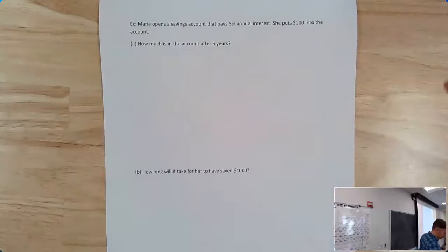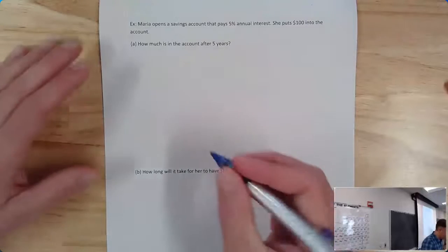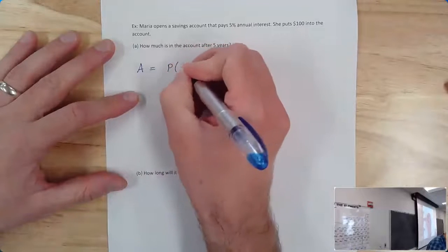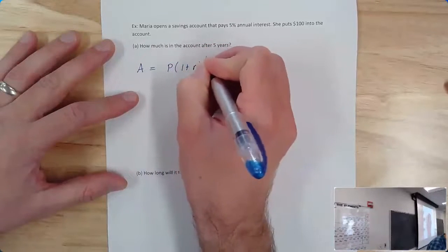Maria opens a savings account that pays 5% annual interest. She puts $100 into the account. How much is in the account after 5 years? So we could do every year, but we know that using our interest formula, the amount of money equals P times (1 plus r) to the t.